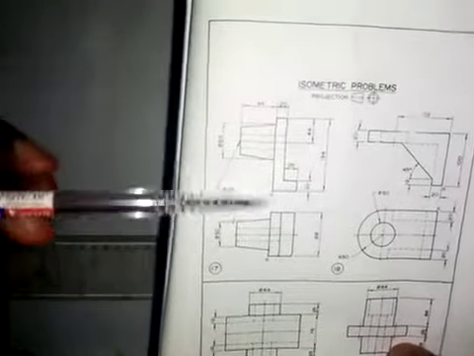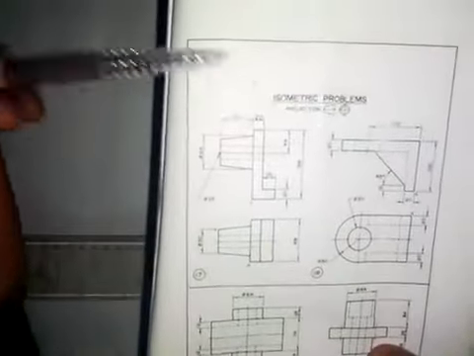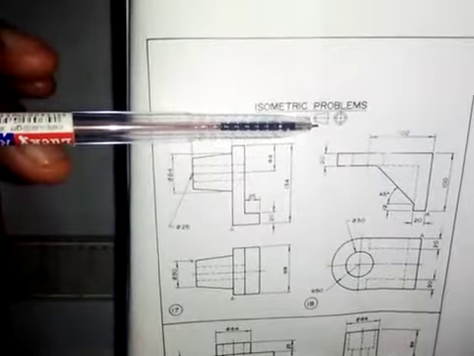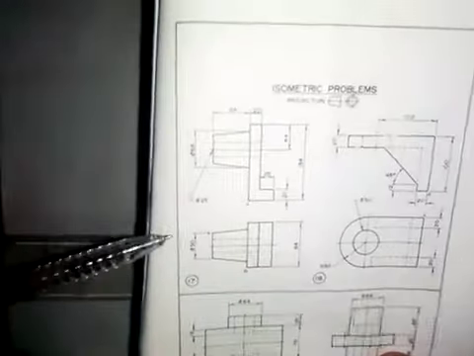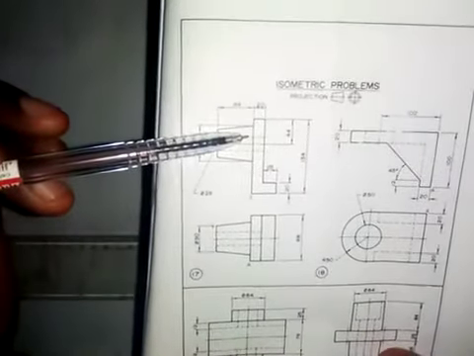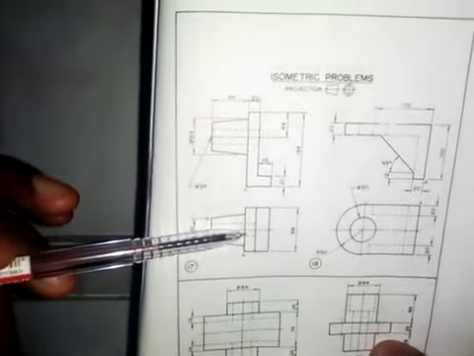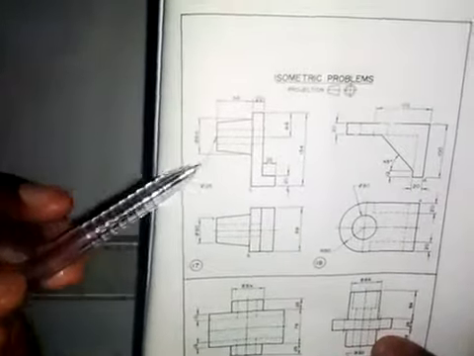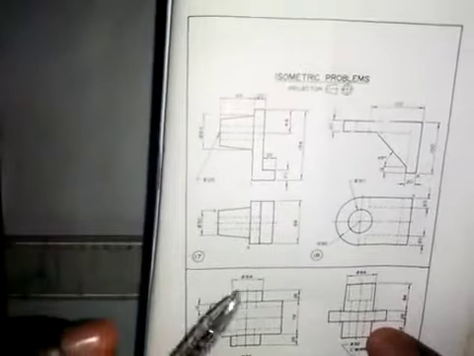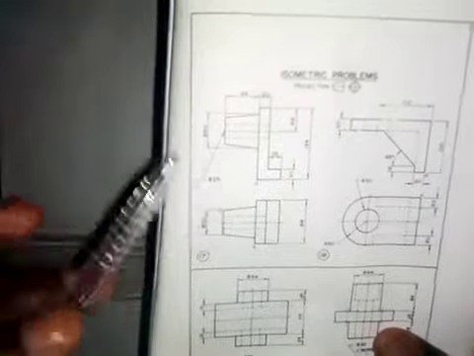These orthographic views are given in first angle projection, as you can see from the symbol here. This is the front elevation, and this is the plan. Let me talk about the dimensions, starting from the front elevation.